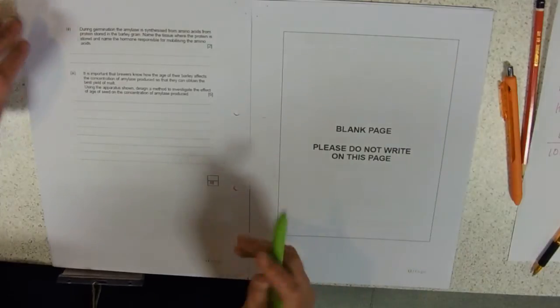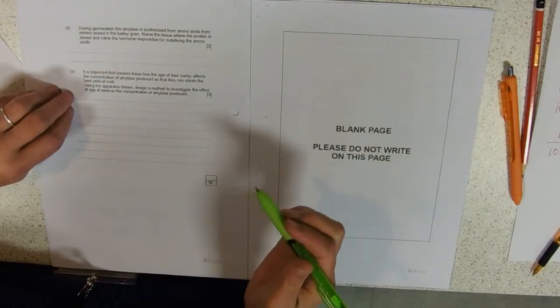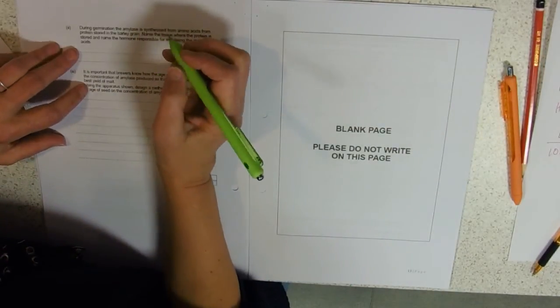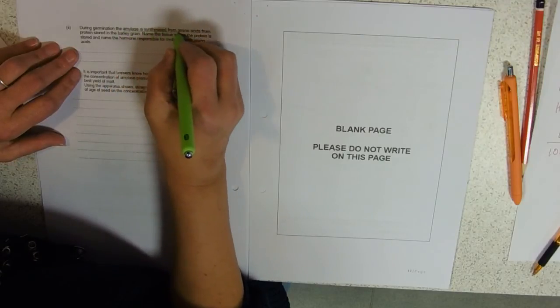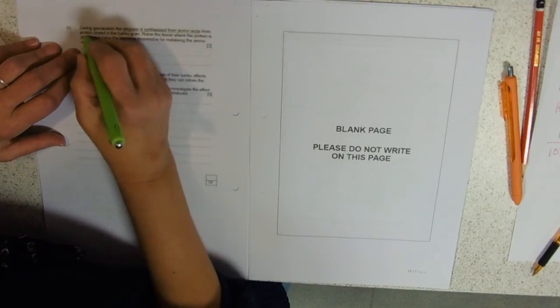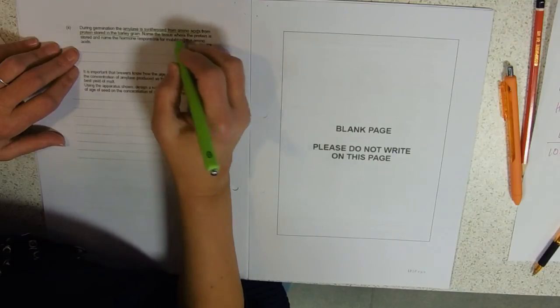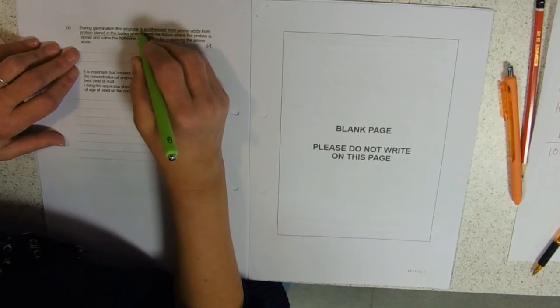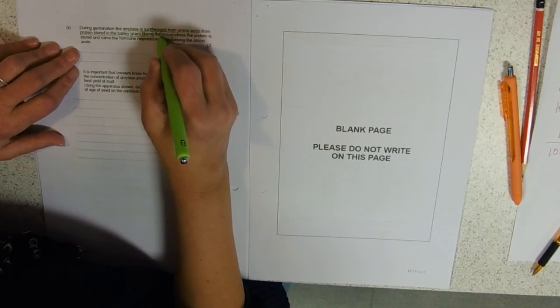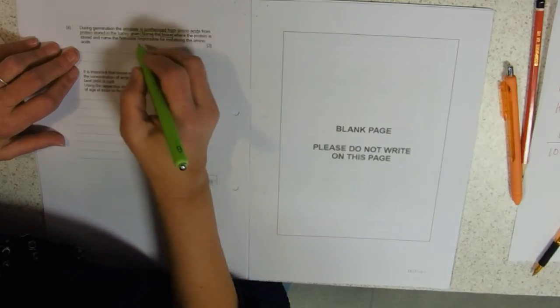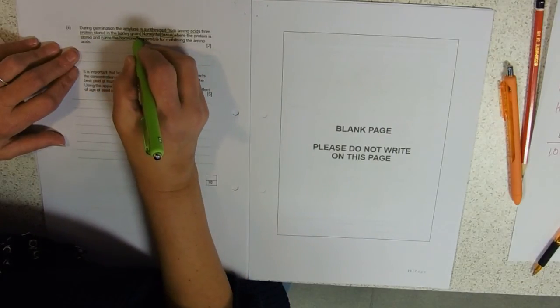During germination, it sounds more biology than maths. The amylase is synthesized from amino acids and proteins stored in the barley grain. Name the tissue where the protein is stored, and name the hormone.